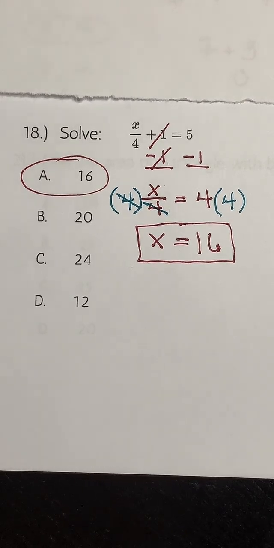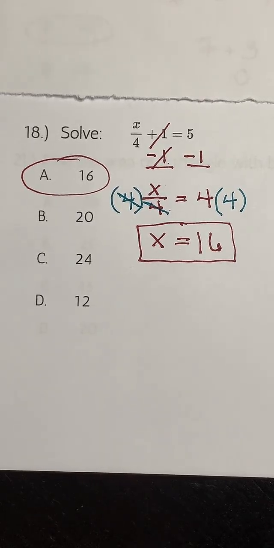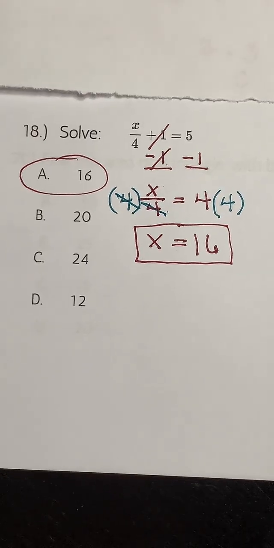Okay? All right. Yep, it just says solve. Right. Well, what else are you going to solve for? What are we going to solve for? There's no other thing. It just says solve. Exactly. So you solve.